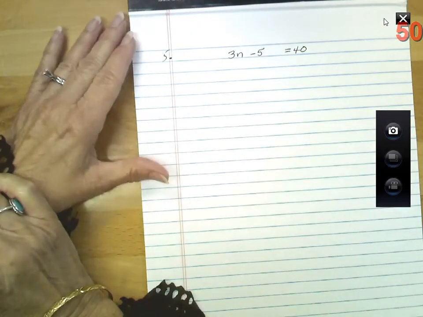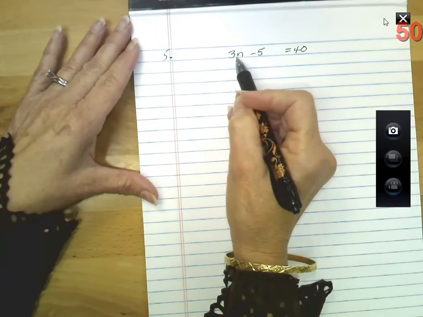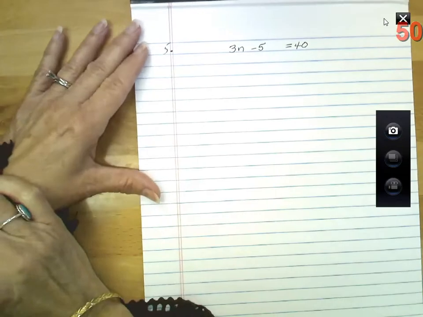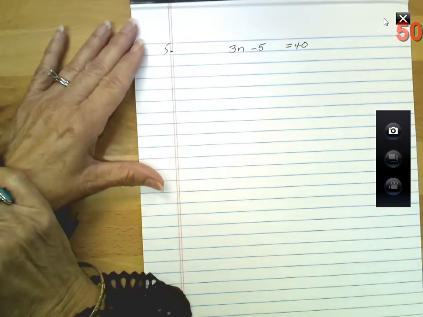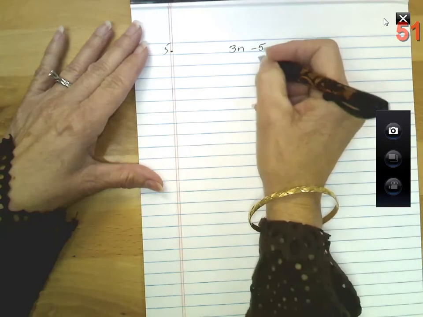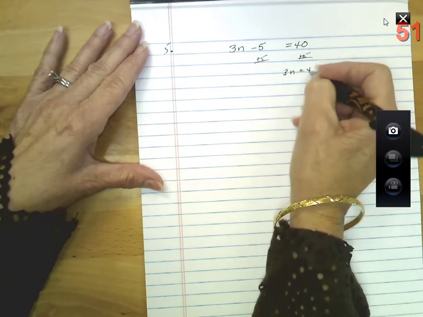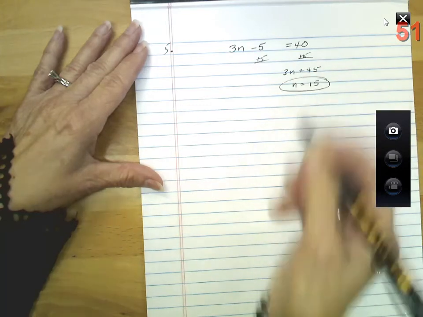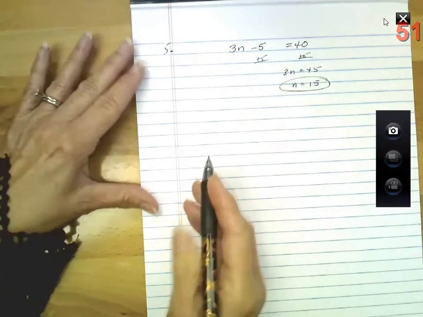That makes sense? 5 less than 3 times n is 40. Then solve it and tell me what you get. 15. Okay? Because you add 5, so 3n equals 45, divided by 3. So that's 15. Let's see if that works. 3 times 15 is 45, minus 5 is 40.